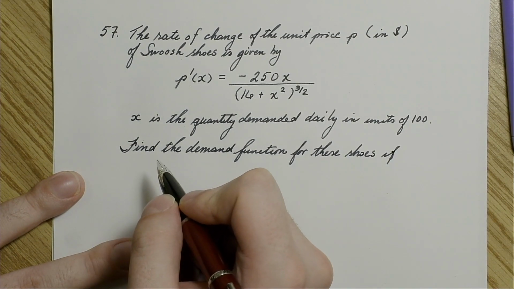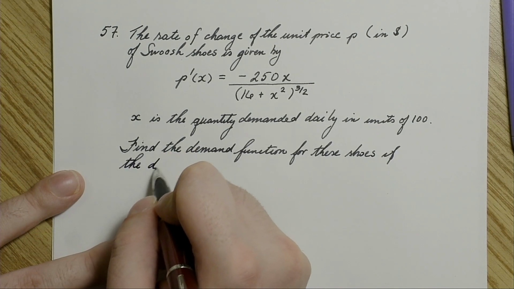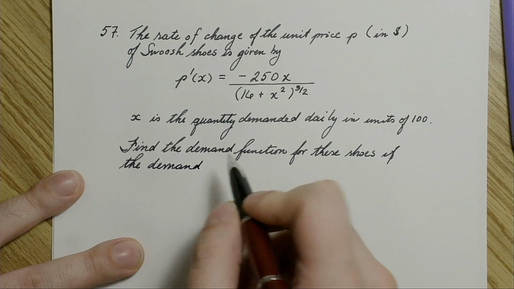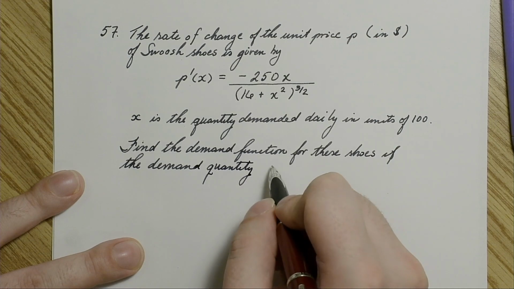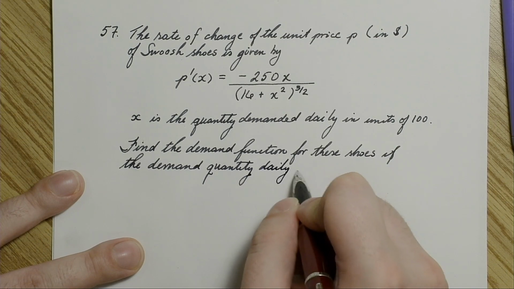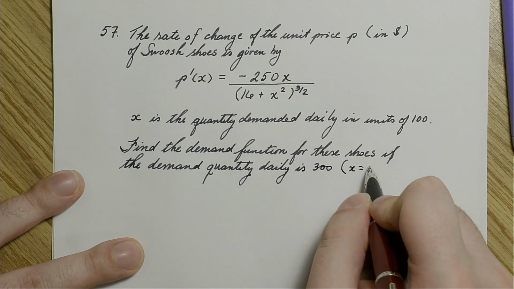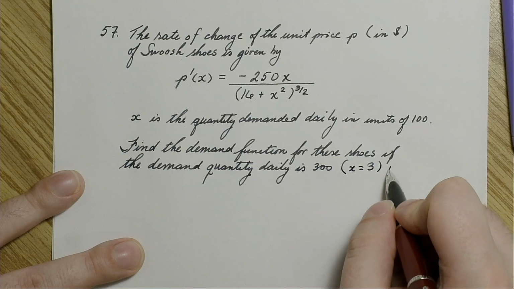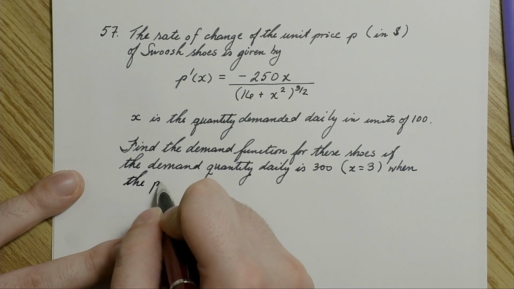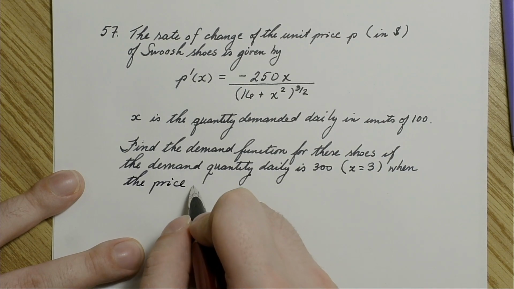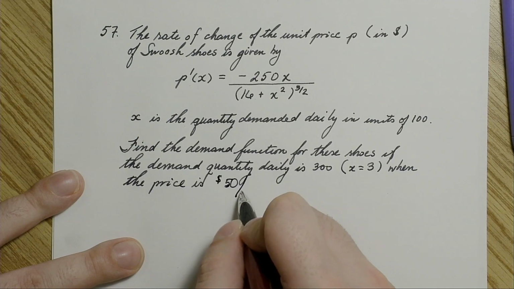This interesting little tidbit: if the daily demand quantity is 300 when the price is $50 a pair.